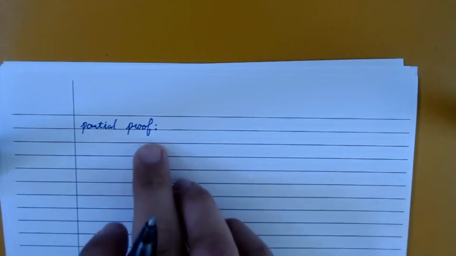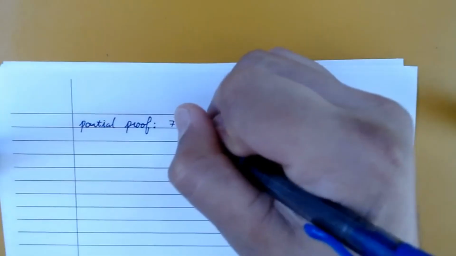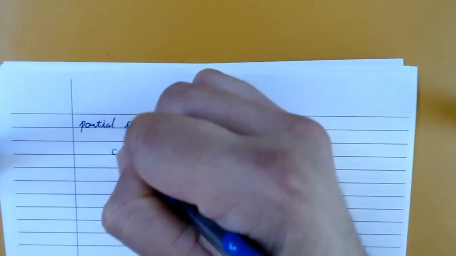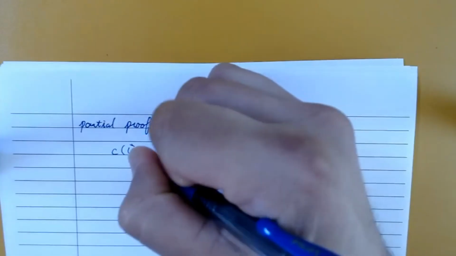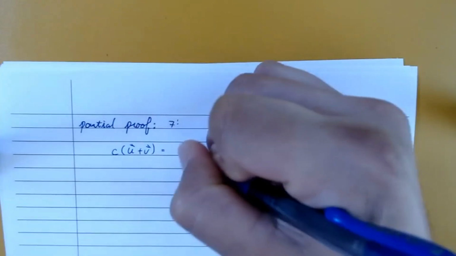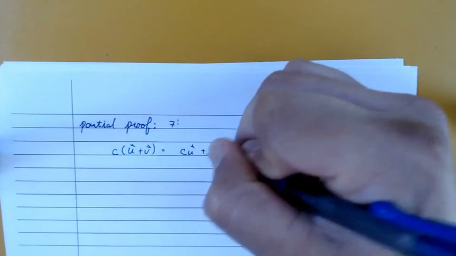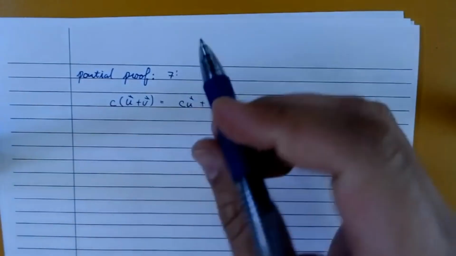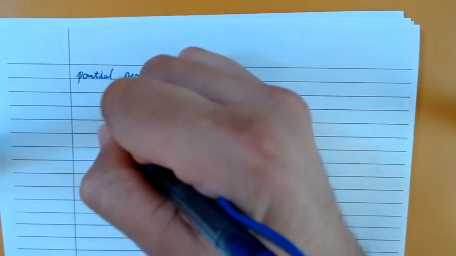So here we're going to go ahead and do a partial proof of the previous theorem. I'm going to go ahead and prove part 7. All right, so just to restate it, c times (u plus v) is equal to c times u plus c times v. We want to prove that. All right, well, let's see here. Proof.